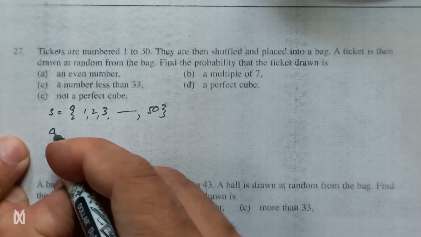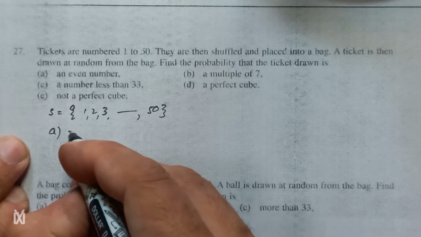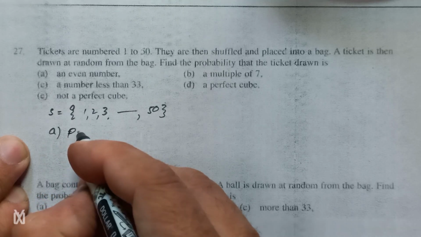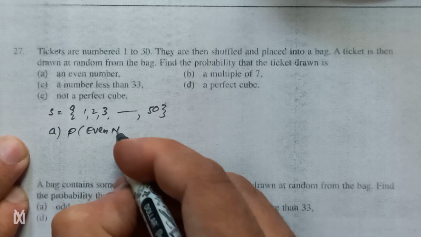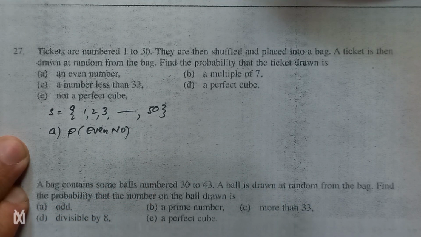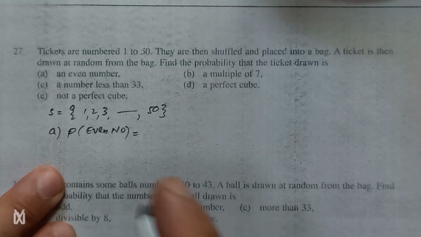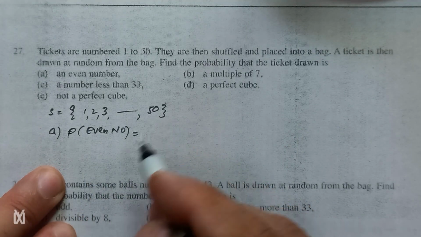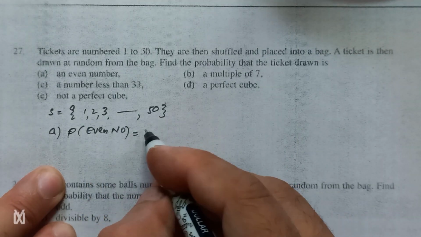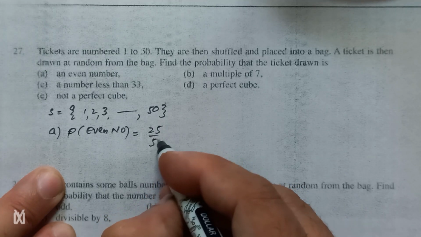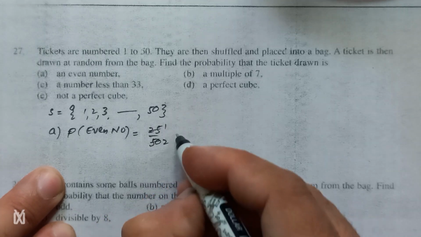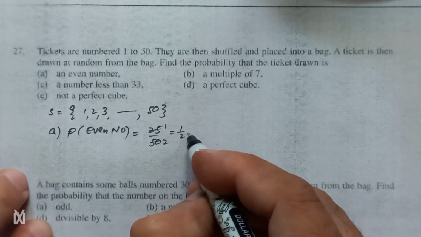Now the A part is find the probability of even numbers. Definitely in this set there will be 25 odd numbers and 25 even numbers. So 25 is the favorable, total is 50. So after cancellation you will get an answer of 1 by 2.